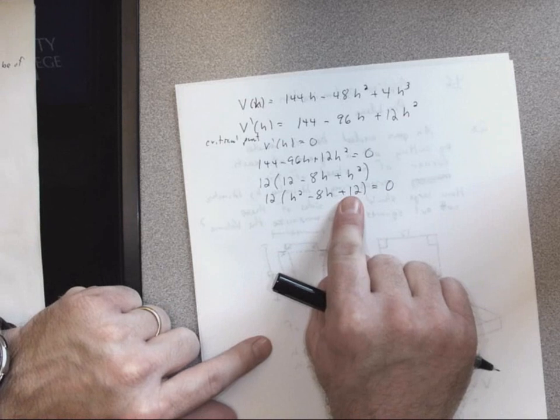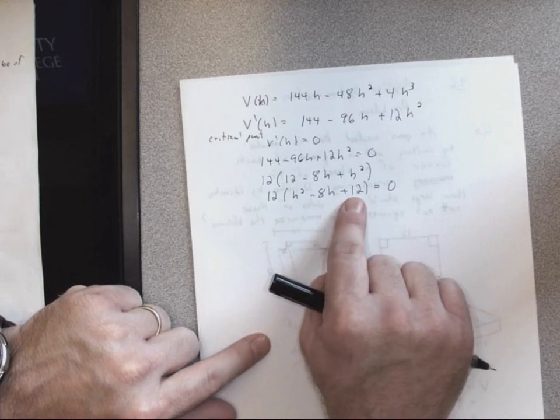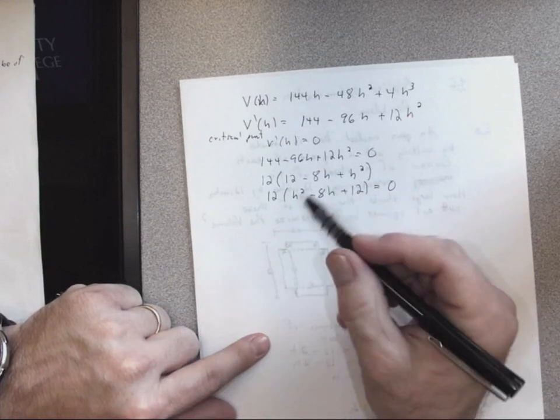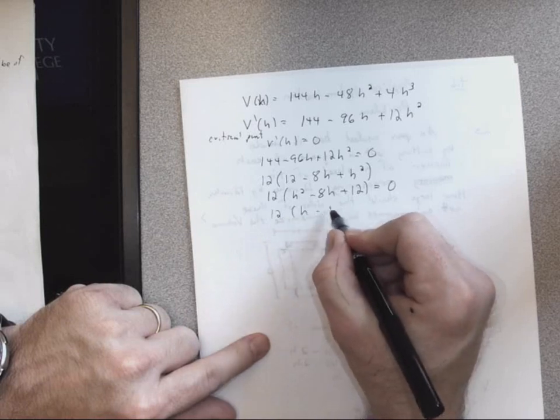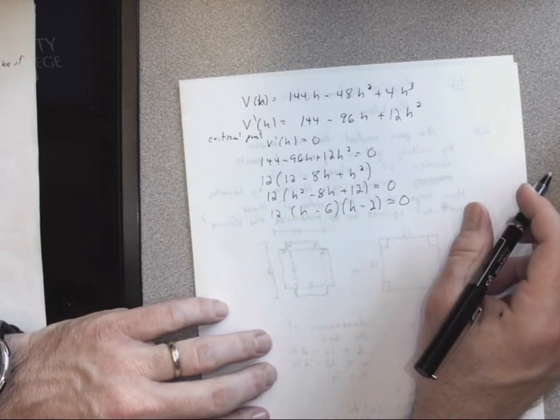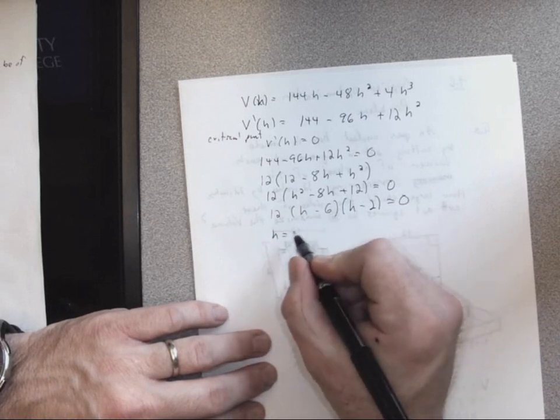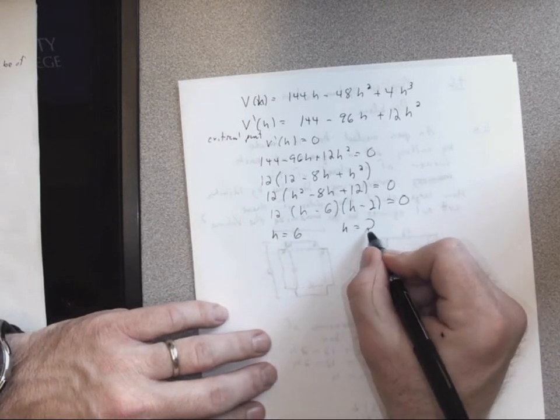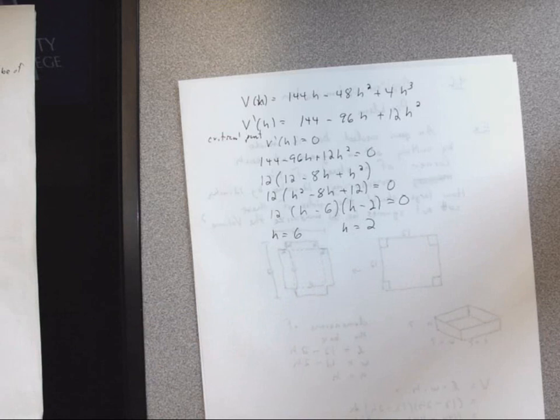So I need two things that multiply to this and add to this. I'm seeing a minus 6 and a minus 2. So 12 times h minus 6 times h minus 2 is equal to 0. So what I get is h is equal to 6 for this one, and h is equal to 2 for this one. Now I want to know if they're maxes or mins.